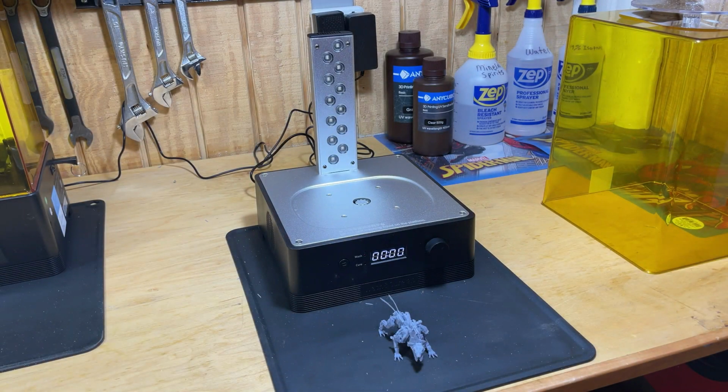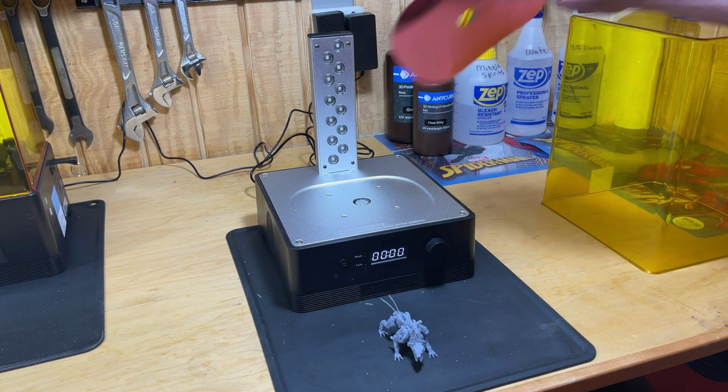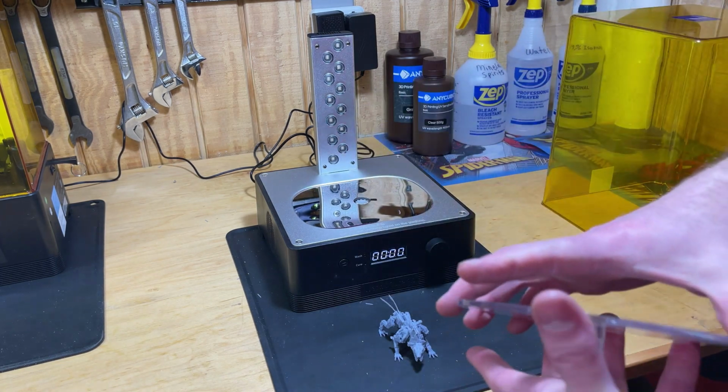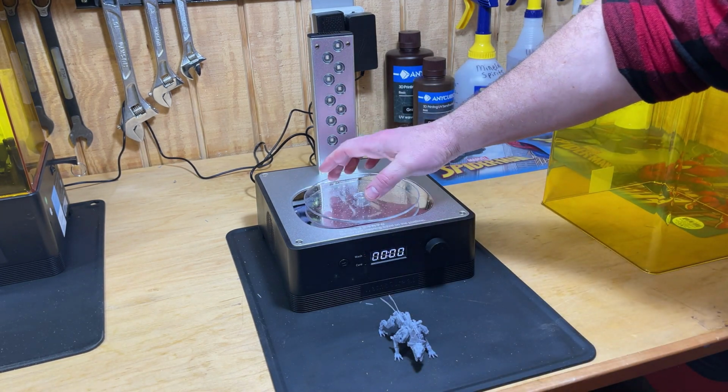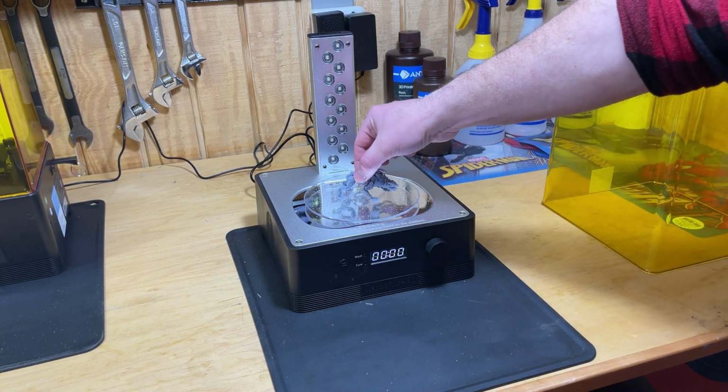Final step, curing. You want to make sure that your model is completely dry of alcohol, or it'll leave white, I don't know, fuzzy marks. It's kind of ugly. So after it's completely dry, we take the vat of alcohol off, put the little reflector in, and the tray. Get your model set up, put it in there.